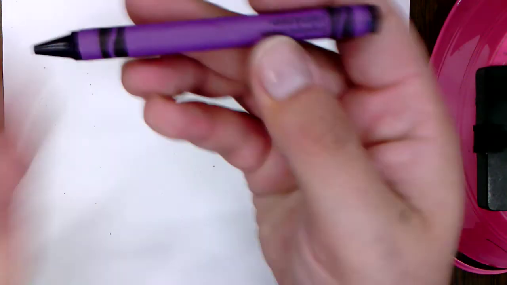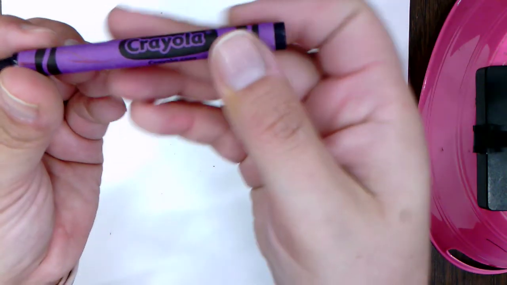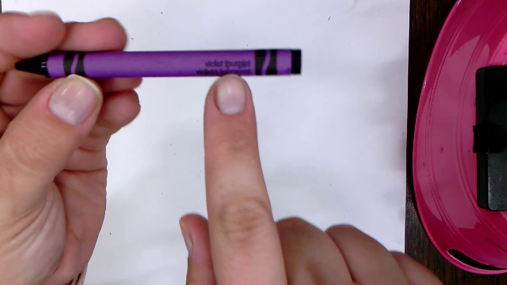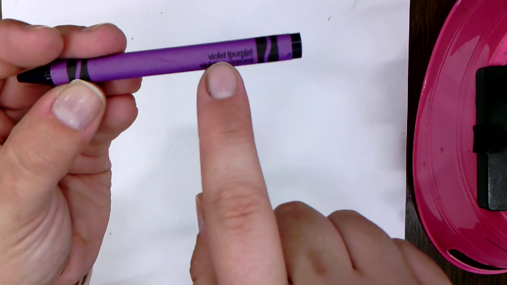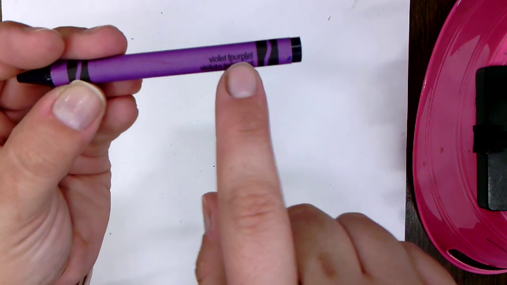Today we are going to make a drawing about lines that wiggle. So we read the book Lines That Wiggle, and we also learned about Harold and the Purple Crayon. So what I want you to do is to take out your crayons and see if you can find a purple one. A lot of times with Crayola brand, it says violet or purple. They are both the same.